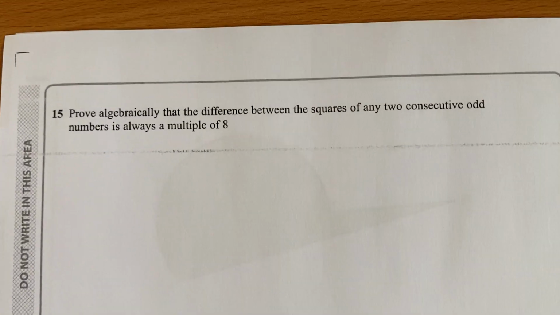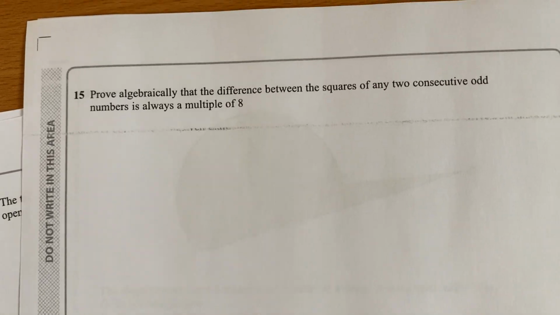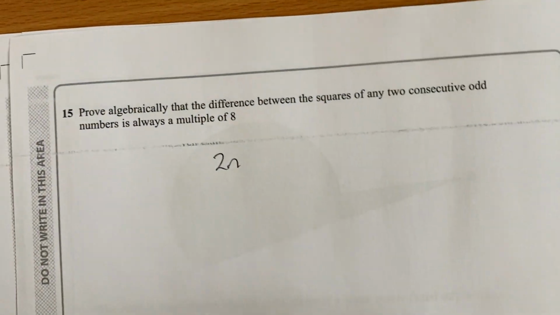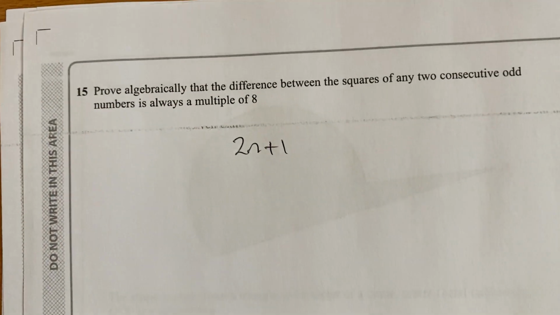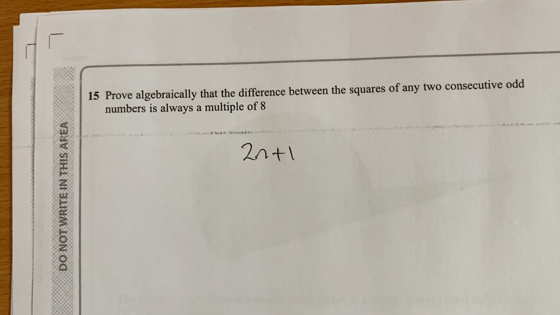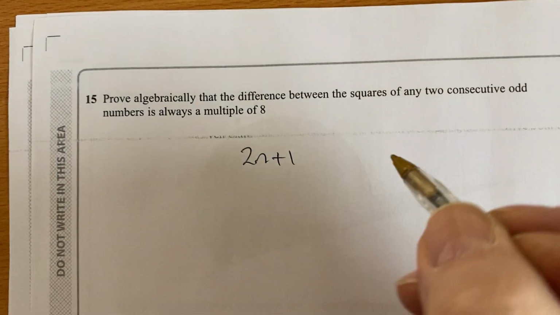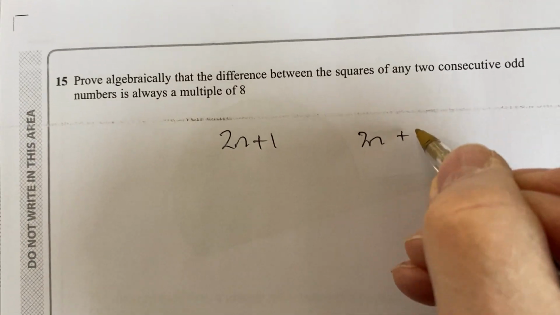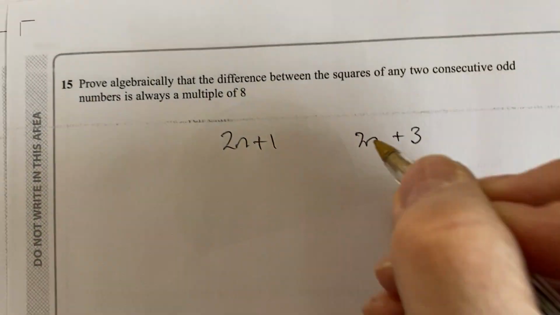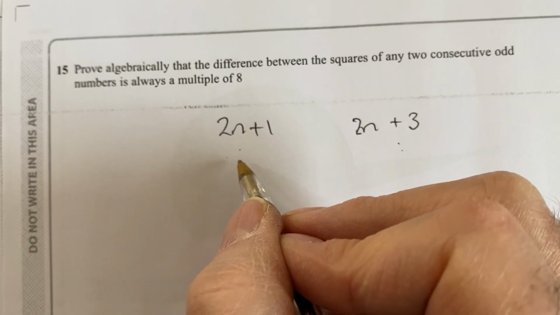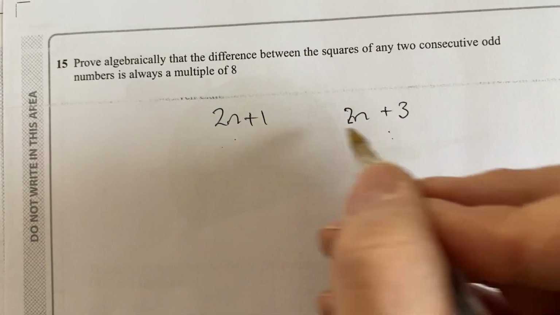And they're saying here that they want to prove algebraically the difference between the squares of 2 consecutive odd numbers is always a multiple of 8. Okay, remember an even number is 2n. To make that odd, I'm going to add 1. That makes it odd. Now, if I want a consecutive number, 1 above that or below it, let's go above it. So that will be 2n plus 1. Now, a number above that is going to be plus 3. So this is, say, 7, 9, 11, 13, 723, 725. You know, that's how you do it.